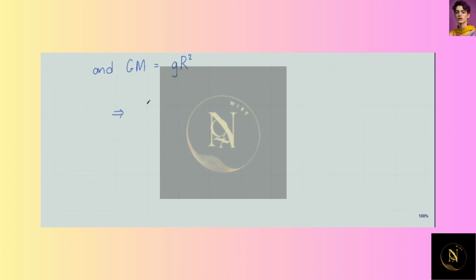So this implies that the force between the two objects is g R squared m over r squared. And m times g we can simply write as W, the weight of the satellite, times the radius of the planet divided by the radius of the orbit of the satellite, all squared.